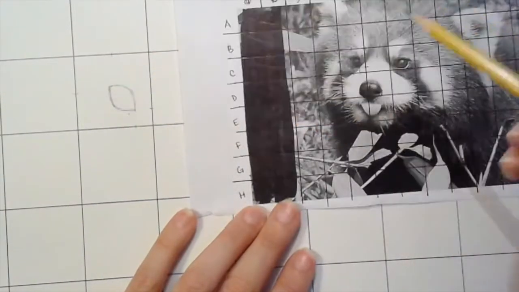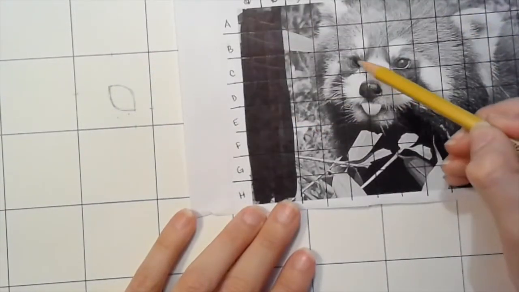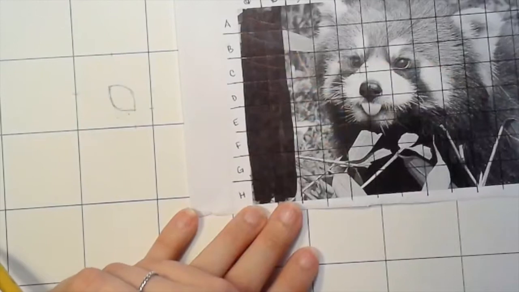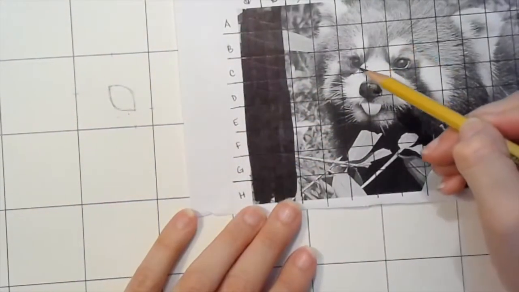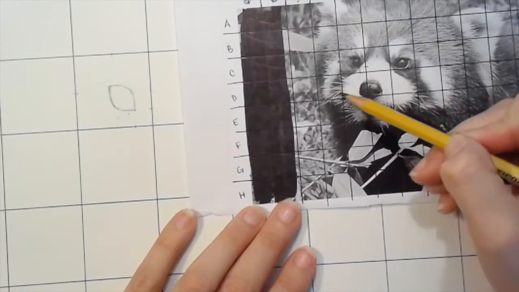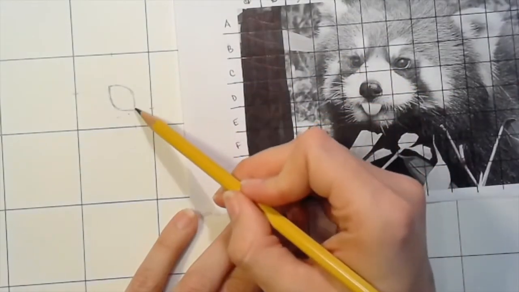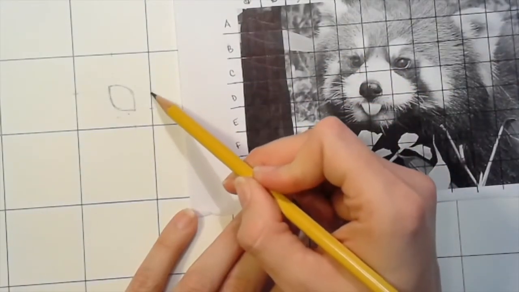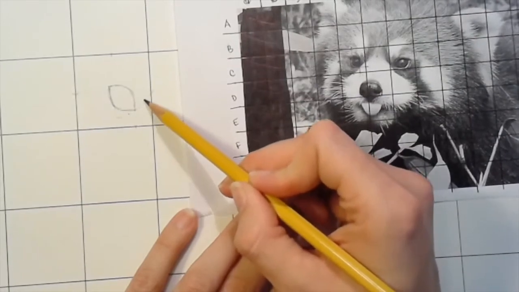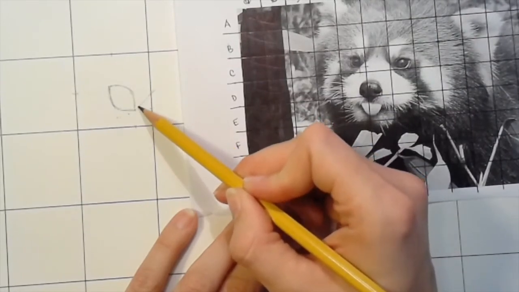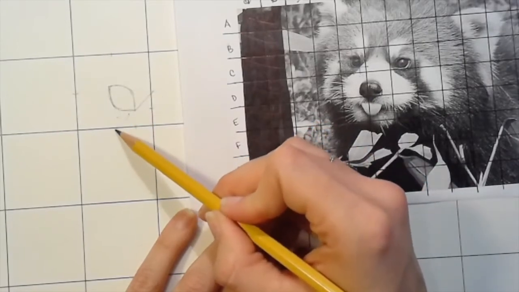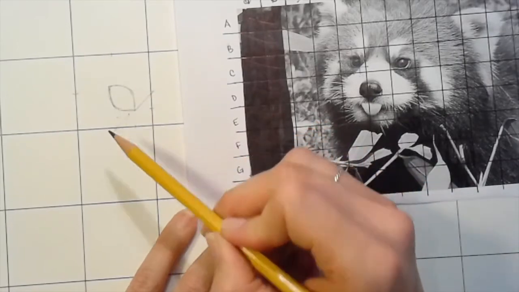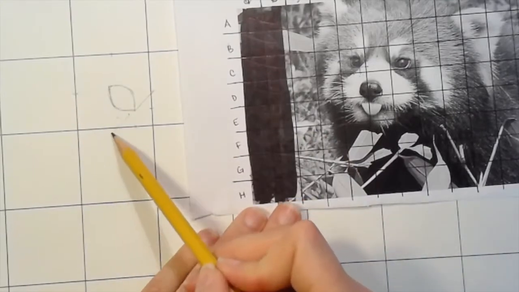Once I have the eyeball done, I'm going to complete this block. I know that there's this white space in the red panda's face that comes across, so it just barely goes underneath the halfway mark on the right side, and it pretty much comes underneath the halfway mark on the bottom, and then it comes over.